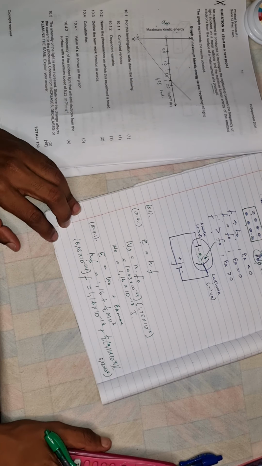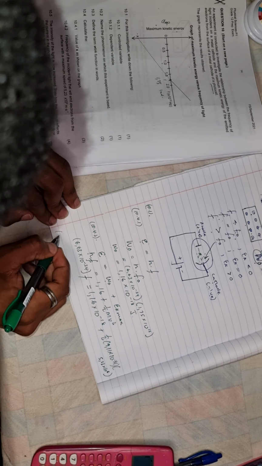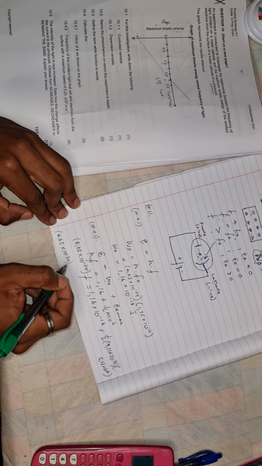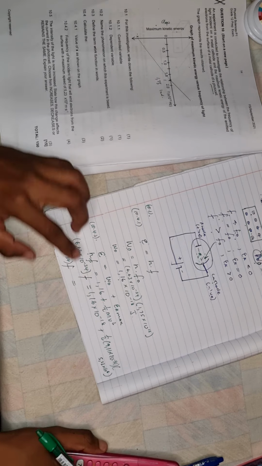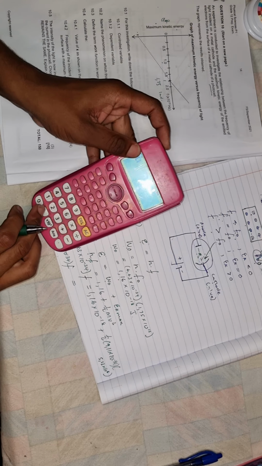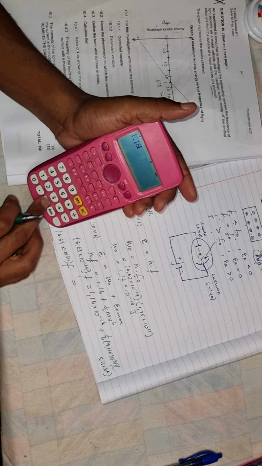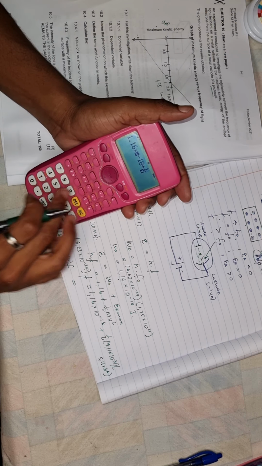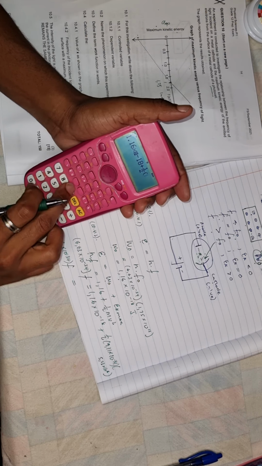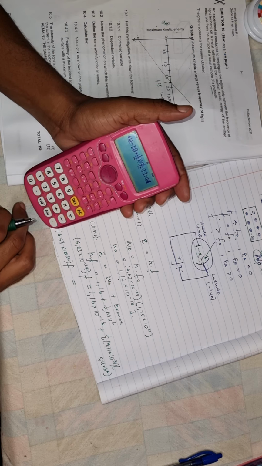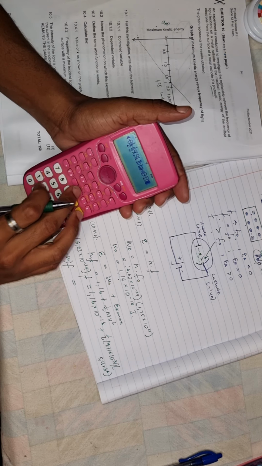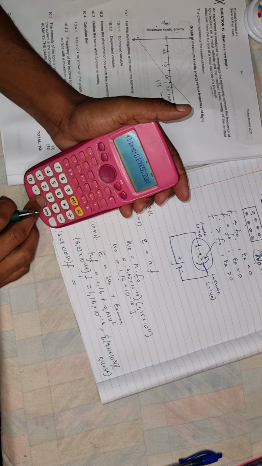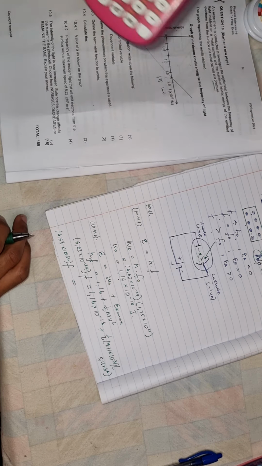Now as you continue to calculate this, we have 6.63 times 10 to the power negative 34 multiplied by F is equal to, let's punch this on our calculator, 1.16 times 10 to the power negative 18 plus 1/2 times 9.11 times 10 to the power negative 31 multiplied by 5.23 times 10 to the power positive 5.